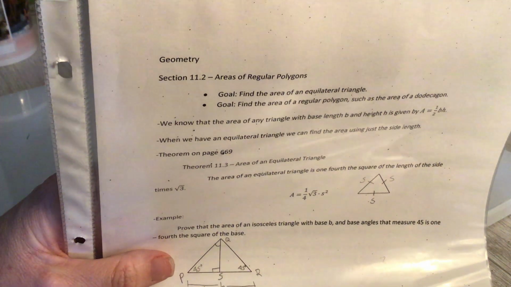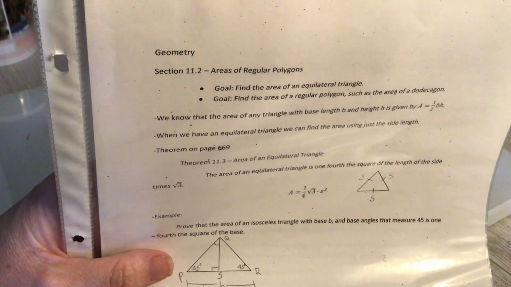11.2 areas of regular polygons. So what's going to end up happening is we're going to end up being able to take our polygons and divide them into triangles, okay? So the basic formula for area of a triangle you guys know, right? It's area equals 1/2 base times height.